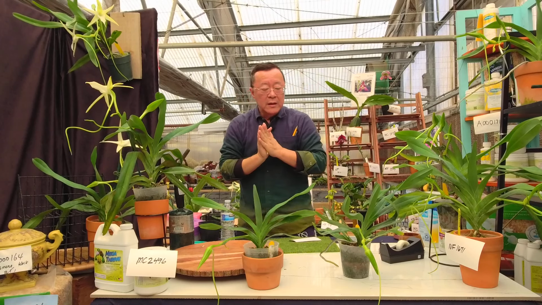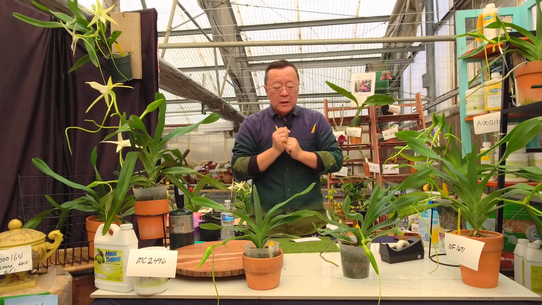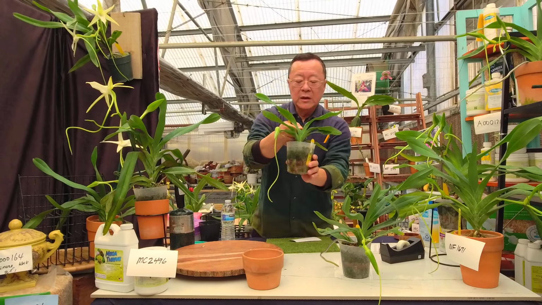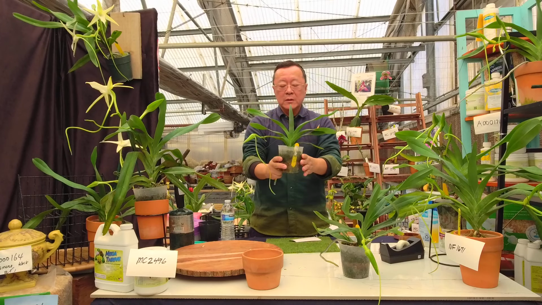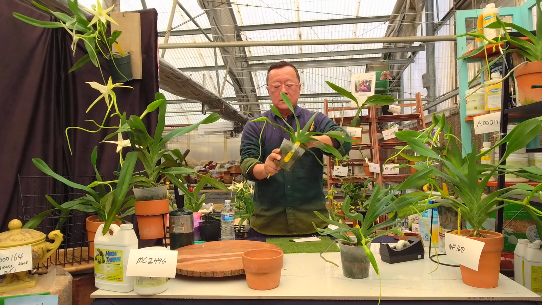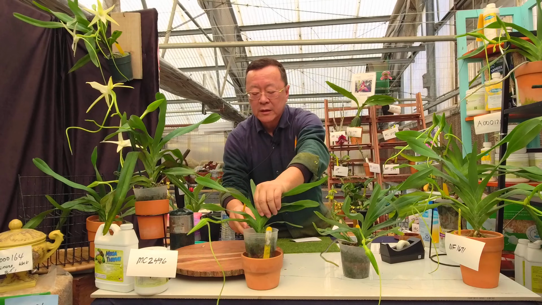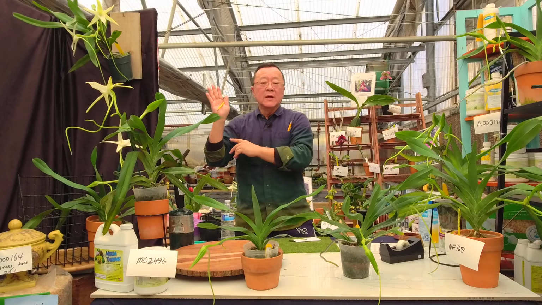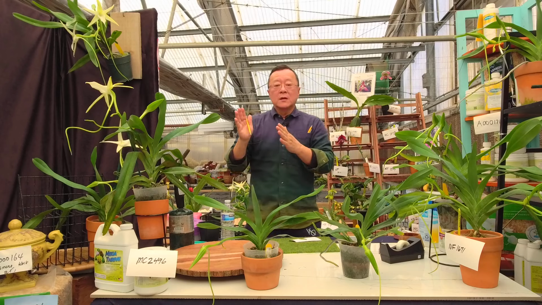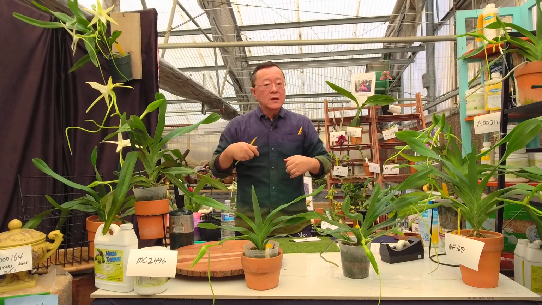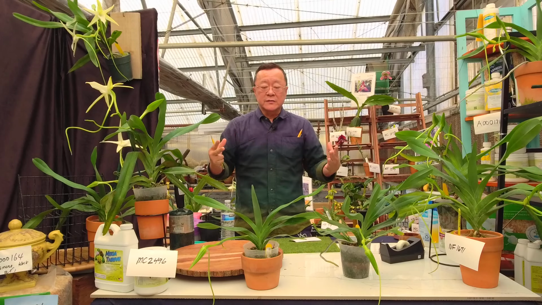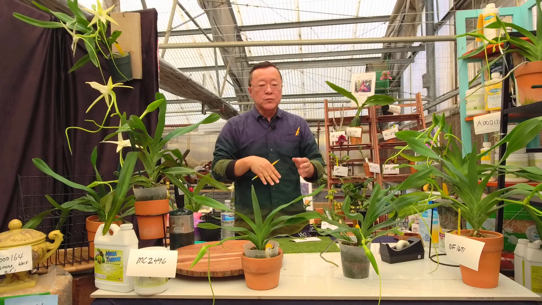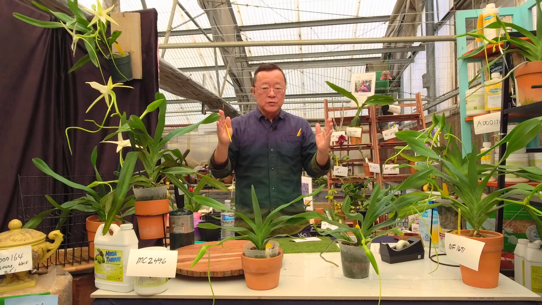A lot of times, in the summertime, grow them warm and grow them wet. That's just like a phalaenopsis. From March to October, when it's warm and the days are long, give a lot of water and a lot of feeding, just like your regular phalaenopsis.